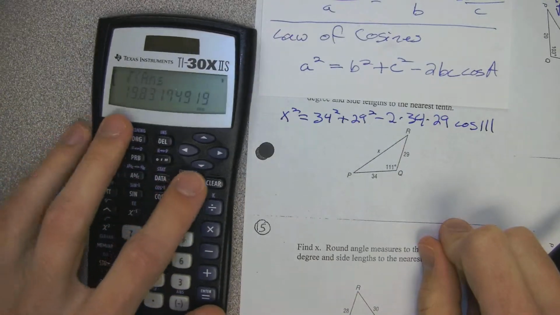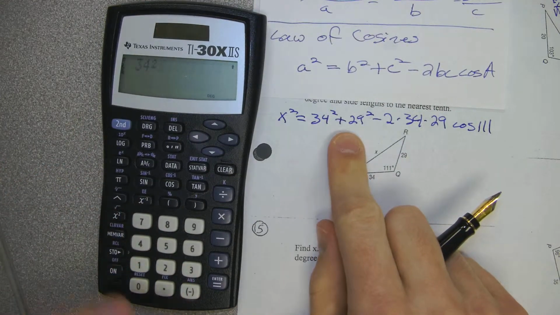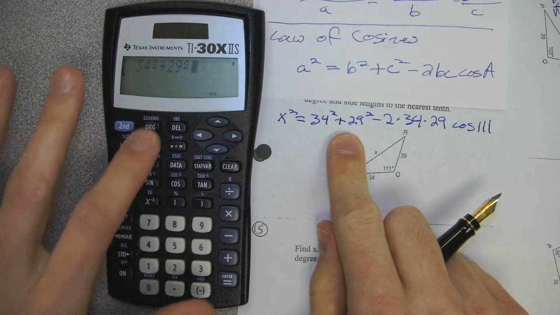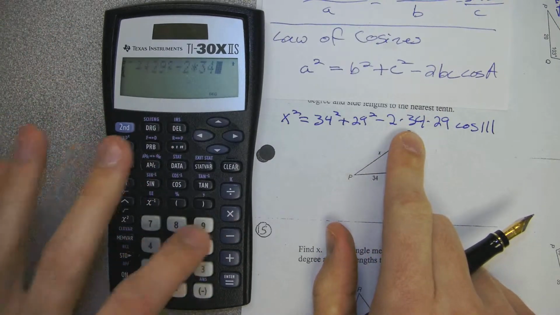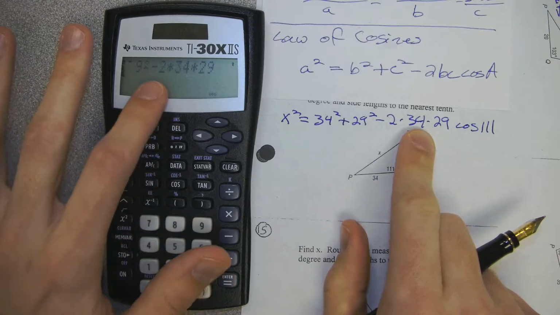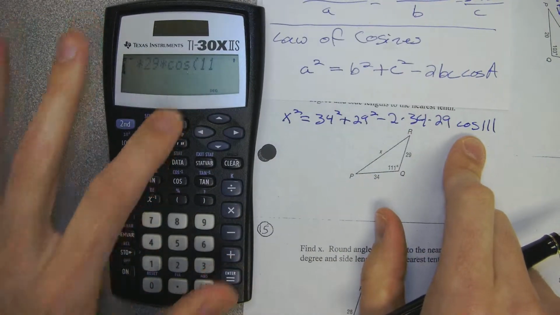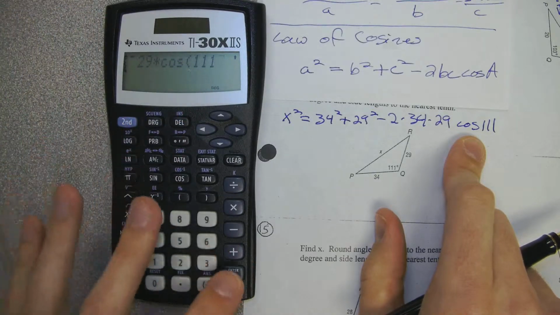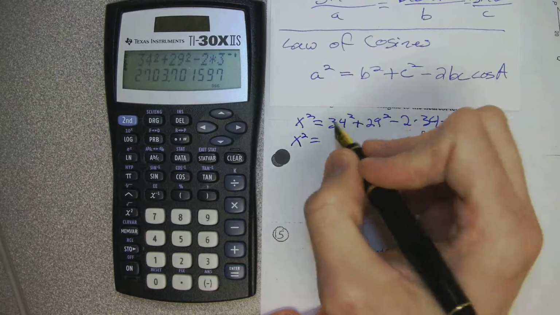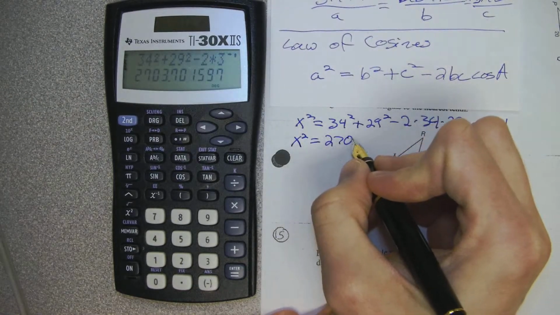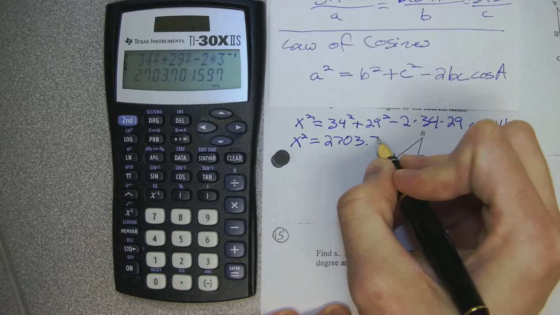All right, more calculator work. So I'll take 34 squared plus 29 squared, everything matches, minus 2 times 34 times 29, double check, make sure that's all correct, good, times cosine of 111, that matches, hit enter. X squared equals 2,703.70.